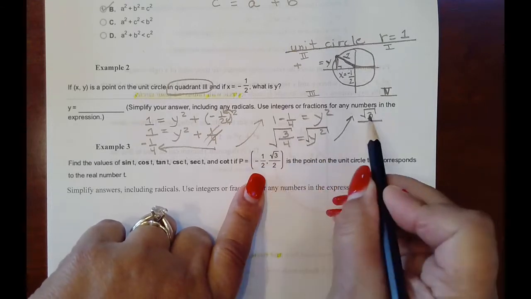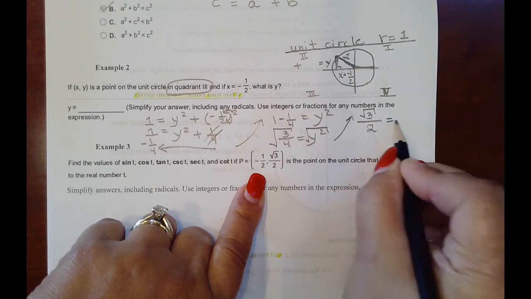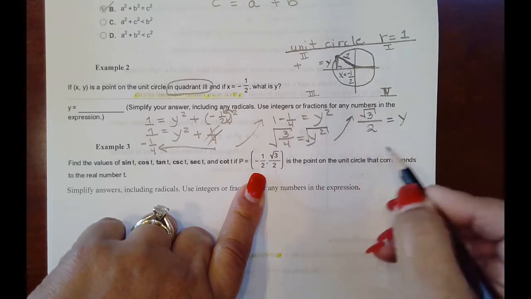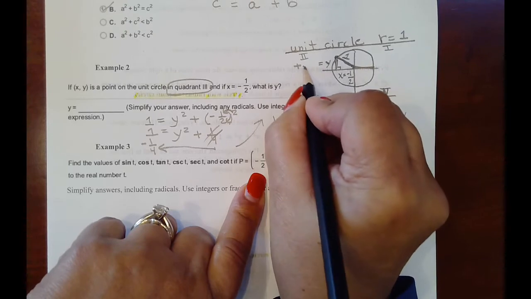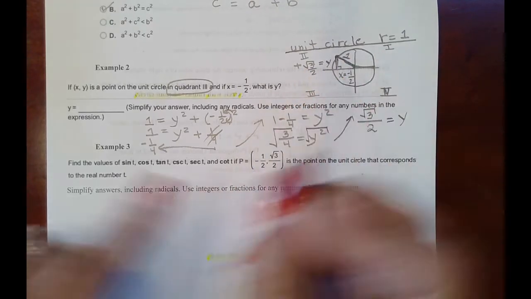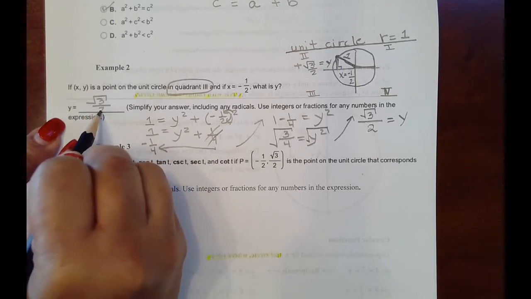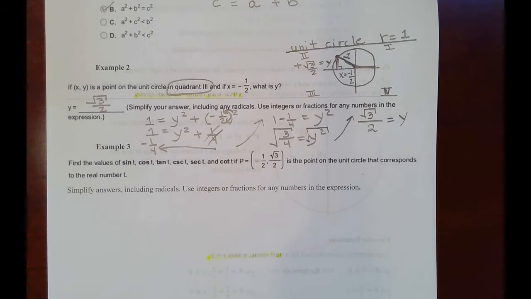So square root of the top, 3. Square root of the bottom, 2. We're sticking with only the positive version of this root. So answer here, positive square root of 3 over 2. Okay, moving on.